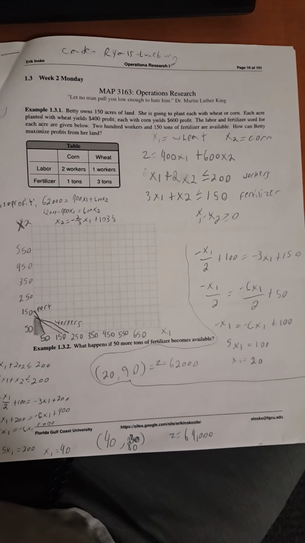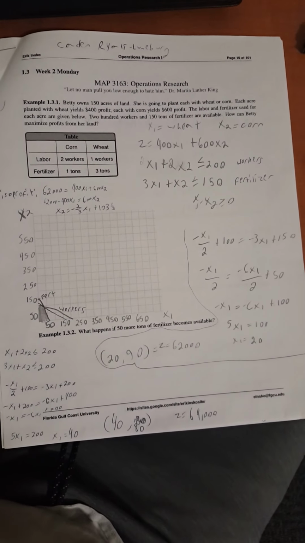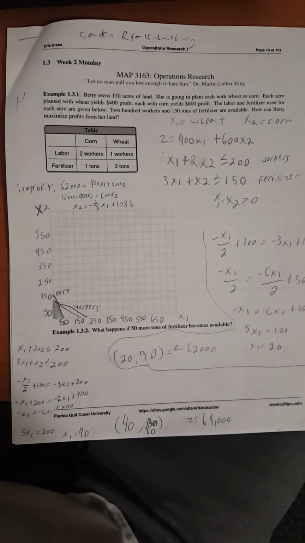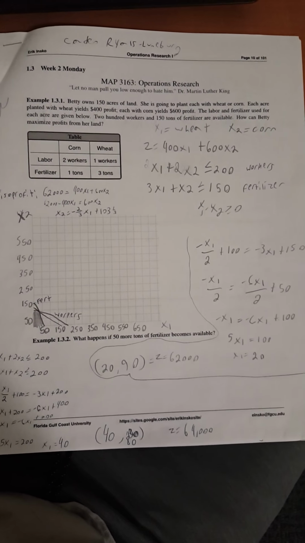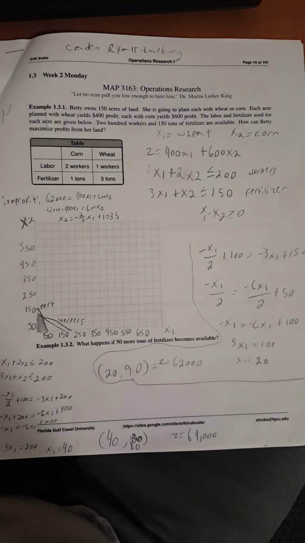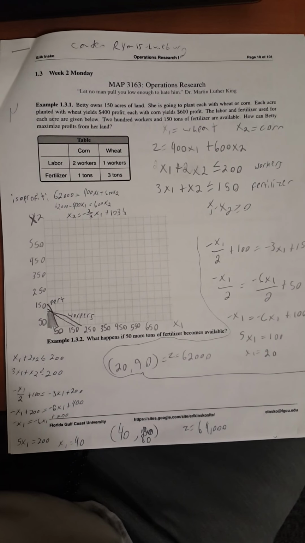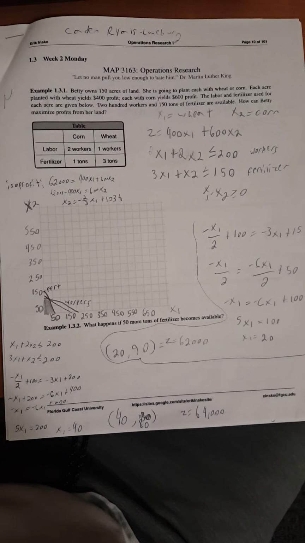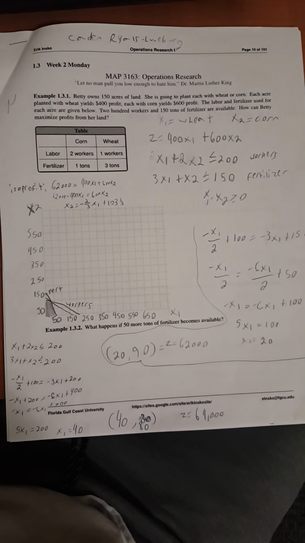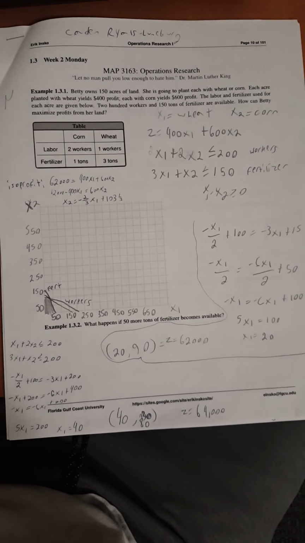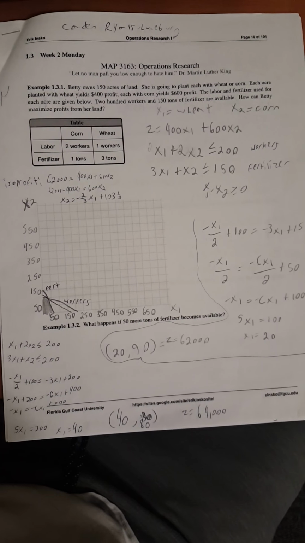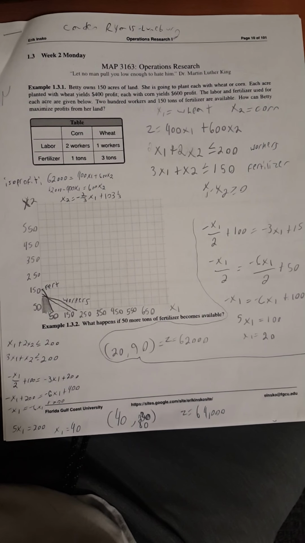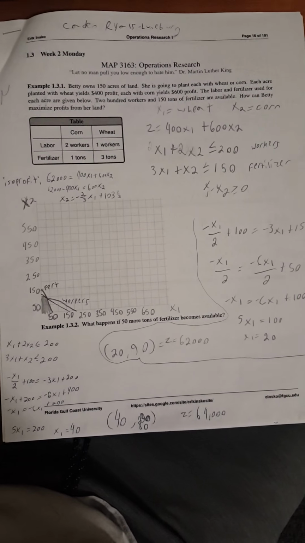Alright, so instead of Betty, let's call this person Chavez. So Chavez owns 150 acres of land. They are going to plant each with wheat or corn. Each acre planted with wheat yields $400 profit, and each with corn yields $600 profit. The labor and fertilizer used for each acre are given below. 200 workers and 150 tons of fertilizer are available. How can Chavez maximize profits from their land?